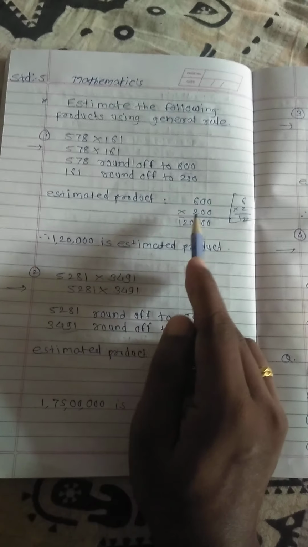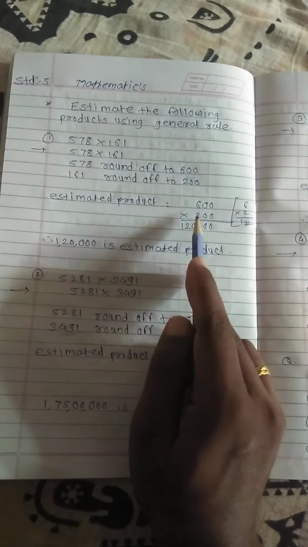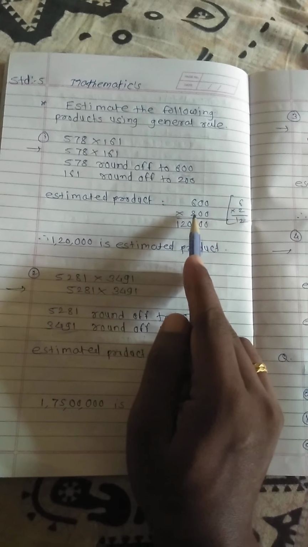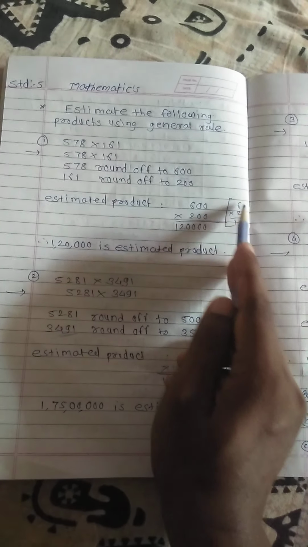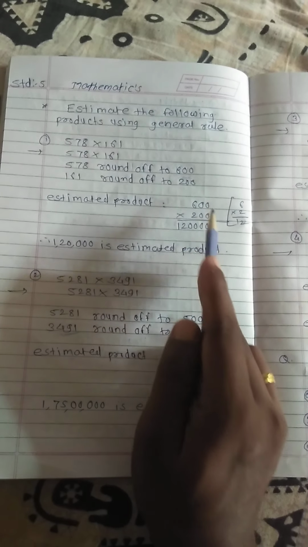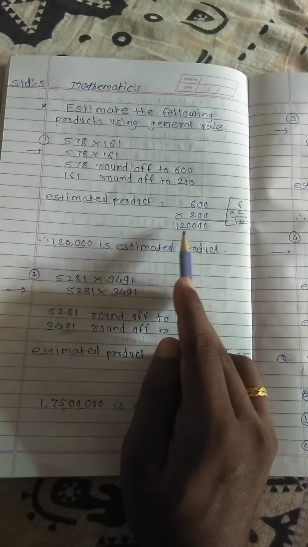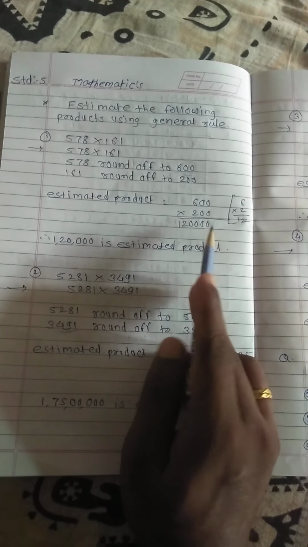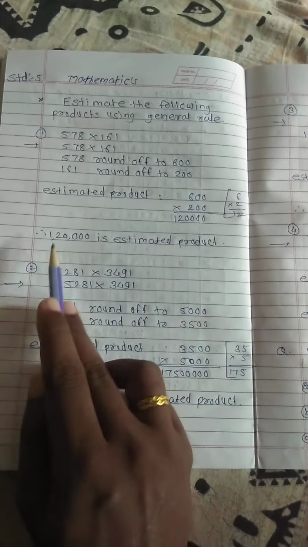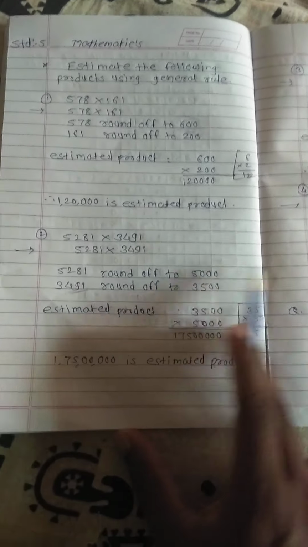600 multiplied by 200. If you want to multiply such numbers, you just multiply the whole numbers, not the zeros. Just 6 twos are 12. I'm writing here 6 twos are 12. Write the 12 and count the number of 0s: 1, 2, 3 and 4. Write that number of 0s after the 12, and we get our answer. This is your estimated product, 1,20,000. Like that we can solve the next example.